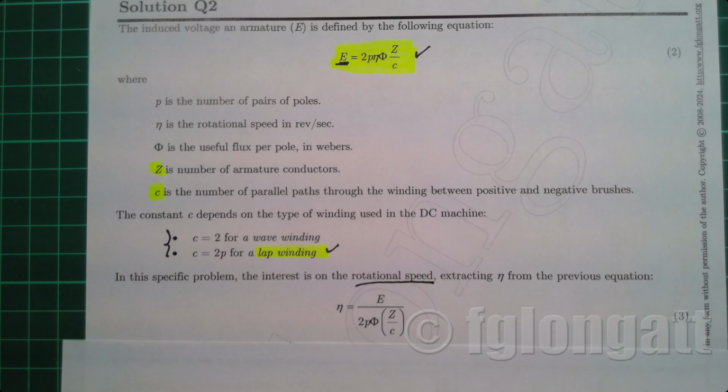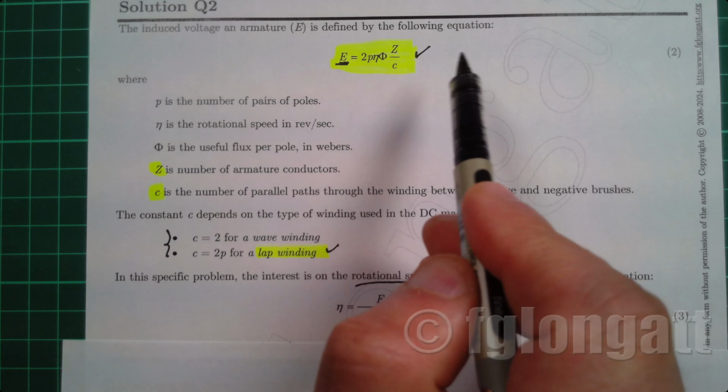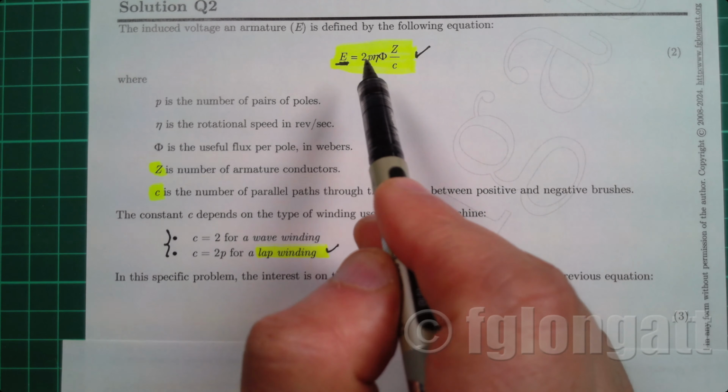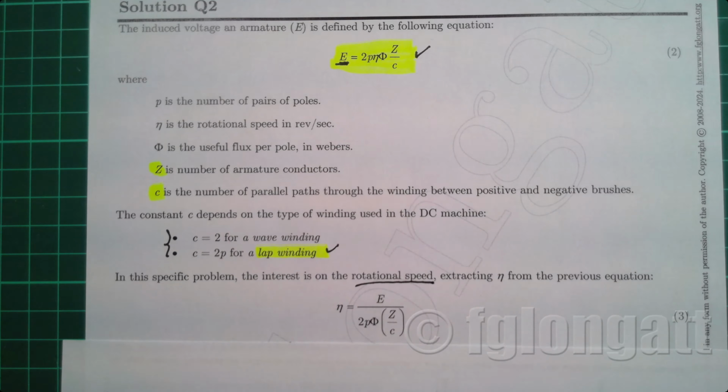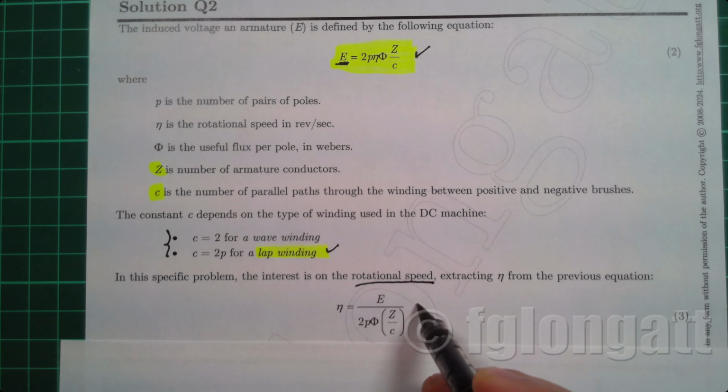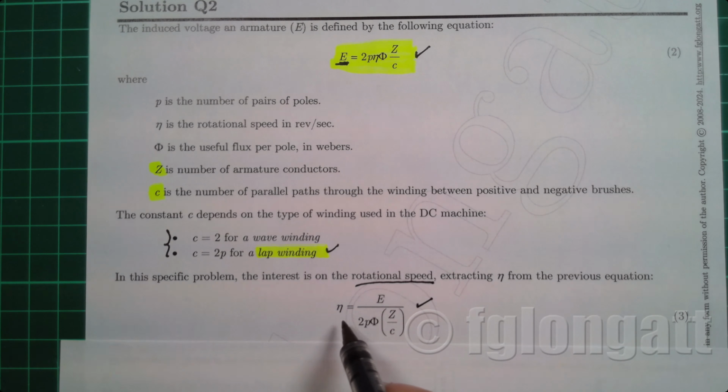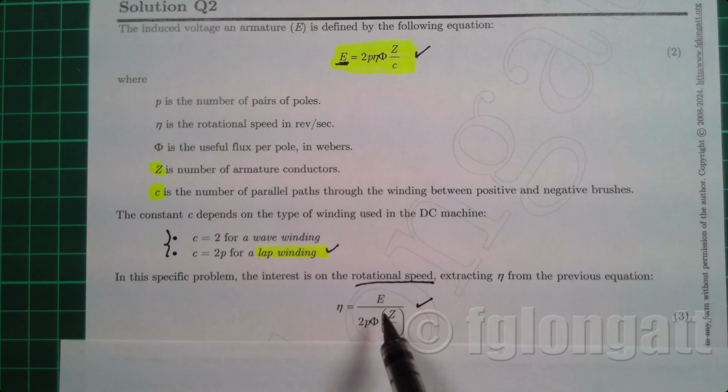For that, we need to take equation number 2 and extract from it the rotational speed. I already did that for you, and you can see over here that the rotational speed is proportional to the induced voltage, but inversely proportional to these terms over here.